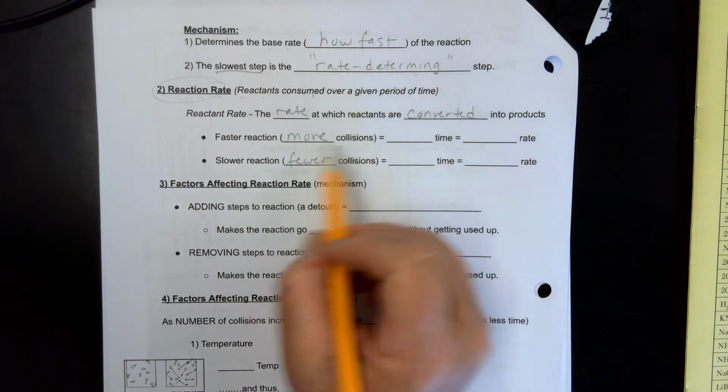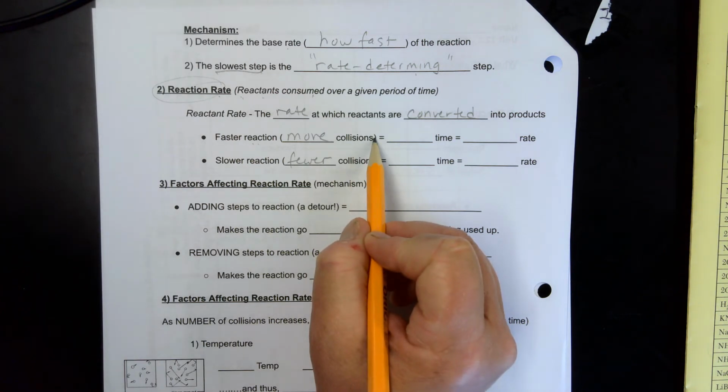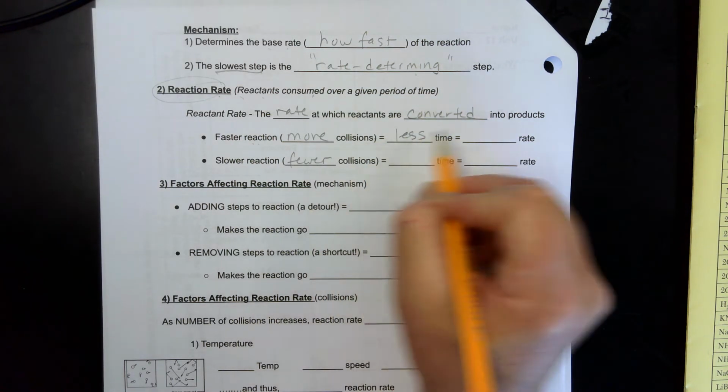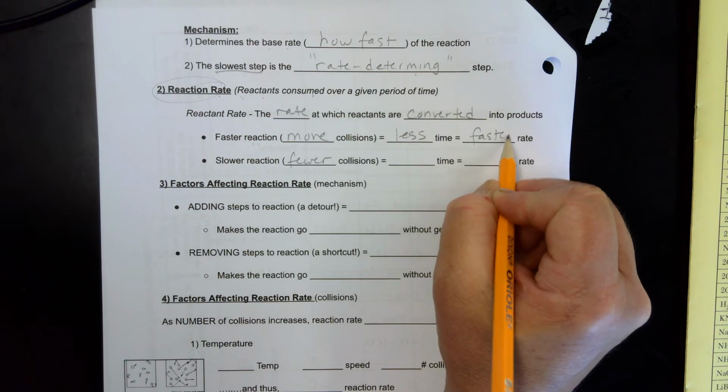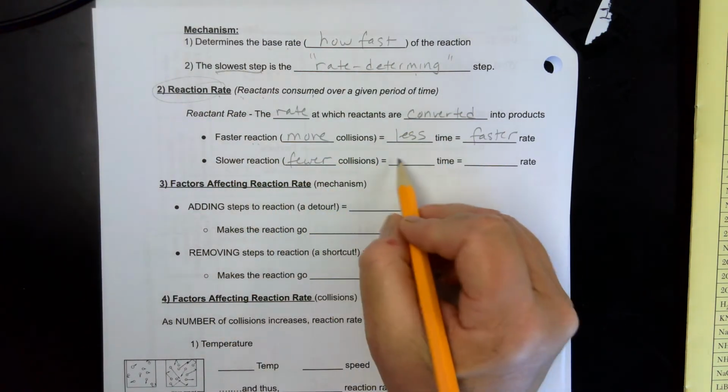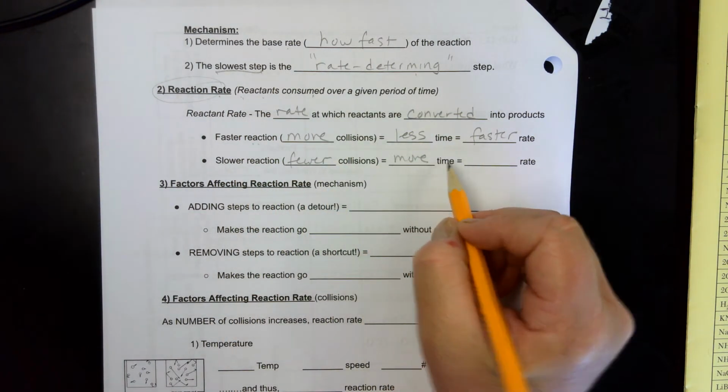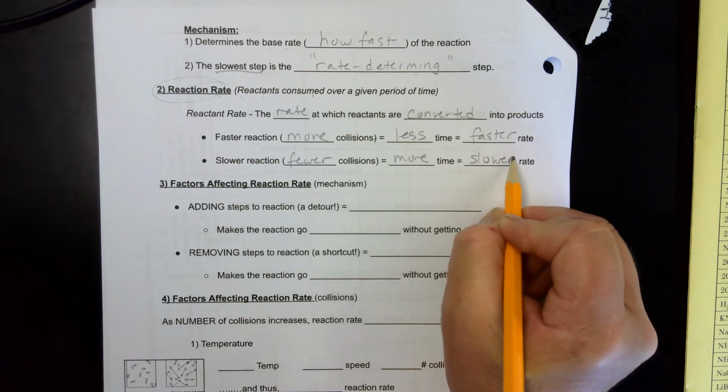So let's talk about this. A faster reaction is going to take less time and therefore a faster rate. A slower reaction is going to take more time and therefore will happen at a slower rate.